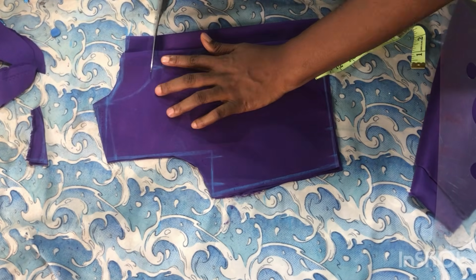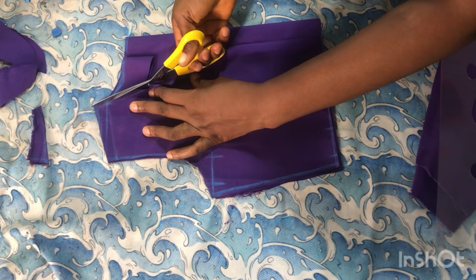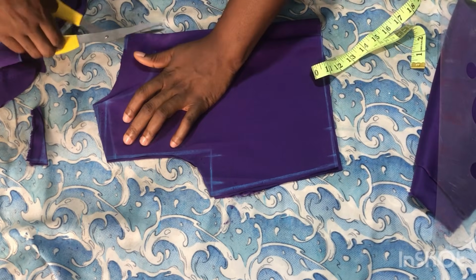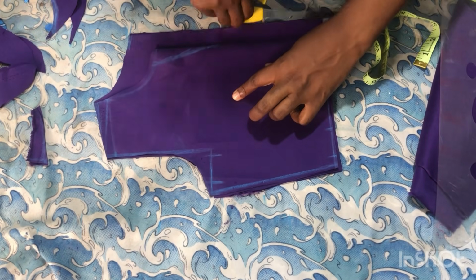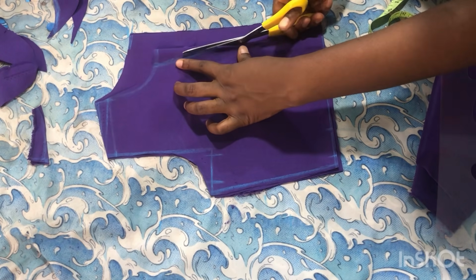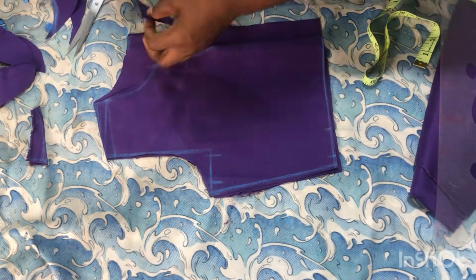I'm also going to trim out the shoulder slope. And then you have to be very careful. I trim out the front part neck, and then I open up my zipper allowance for the back part, and also trim out the V-neck.